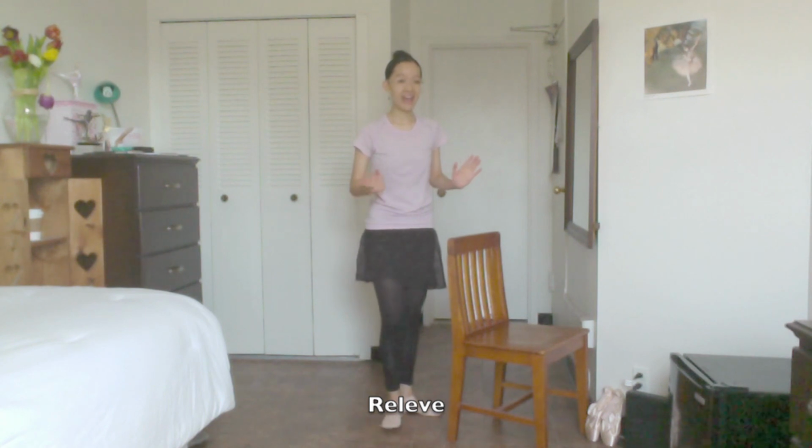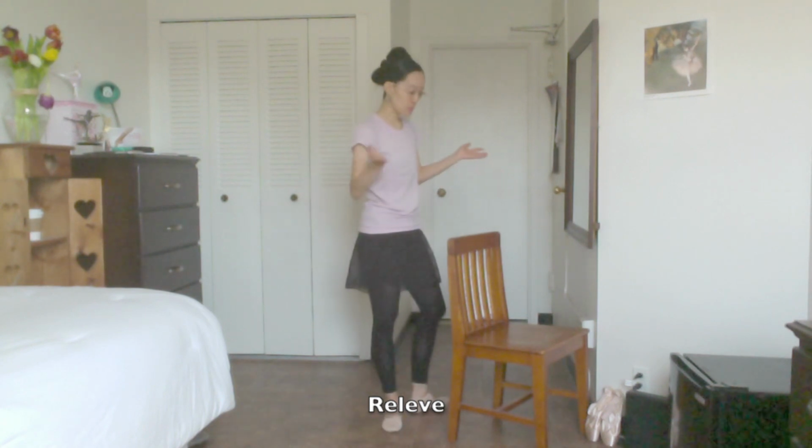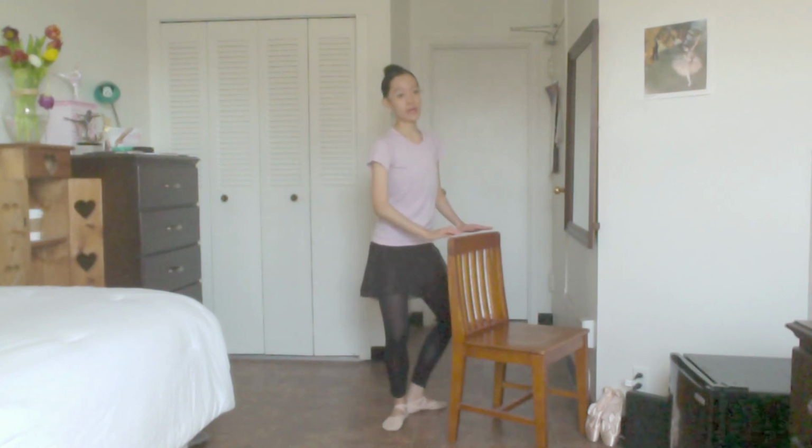Going on to our next exercise, dancers, we're going to be introducing how to do a relevé, and it simply means to rise. So say after you just did your plié in first, right?